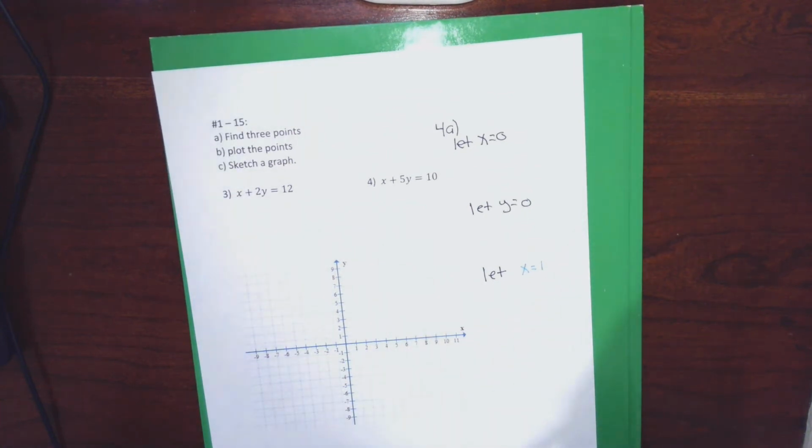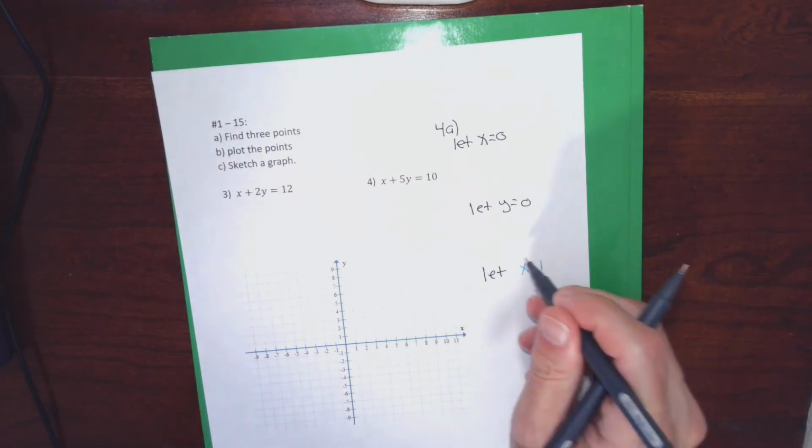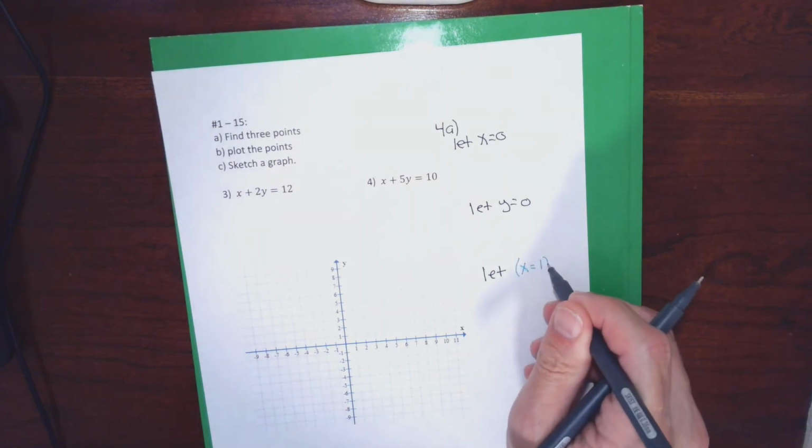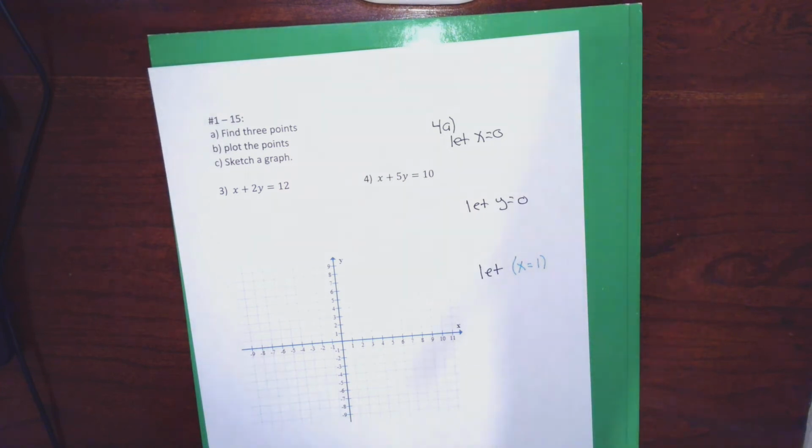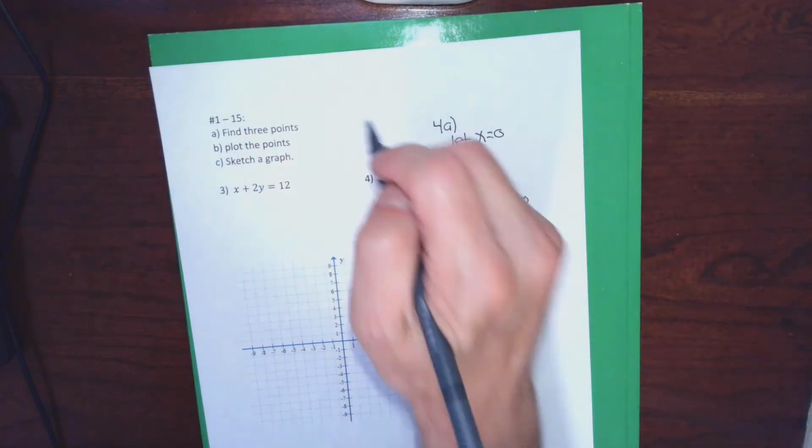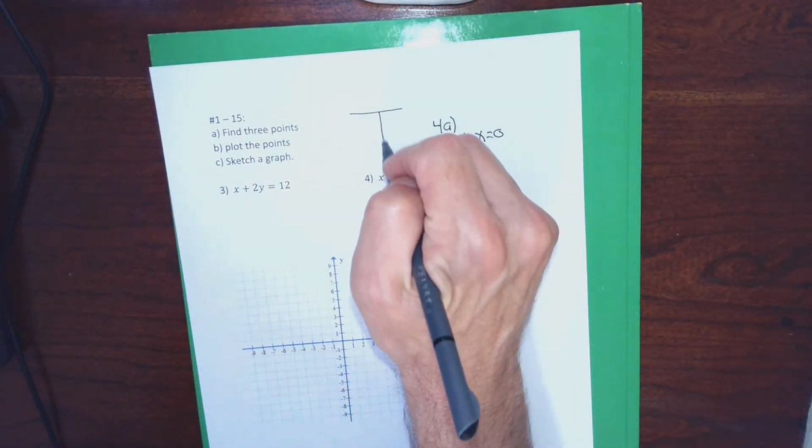If you don't want to be clever, then you're going to have to fight with fractions, which is not the end of the world. So this right here, I can do math in my head and I can see the issue here. And I'll show you in a second what the issue is and how to avoid it. But to get started, I'm going to find 3 points.